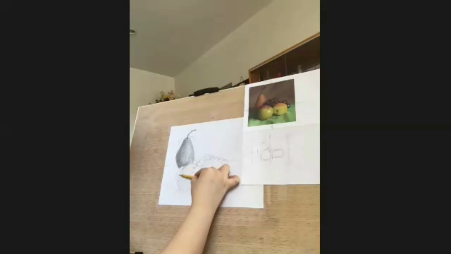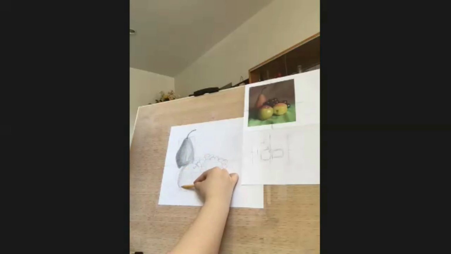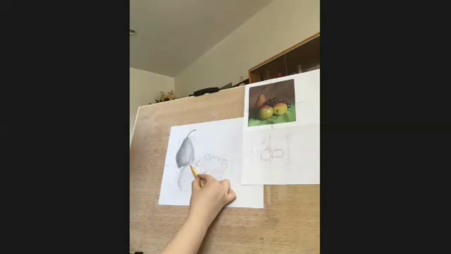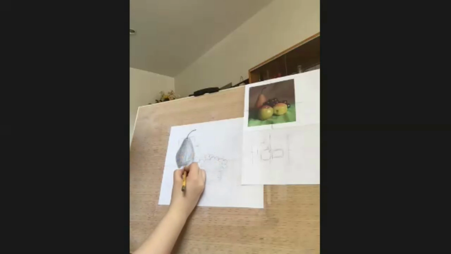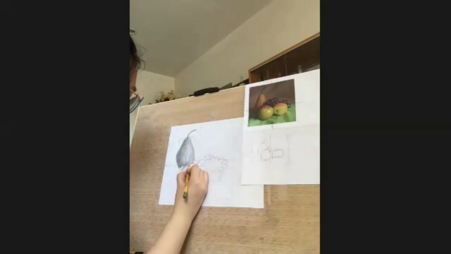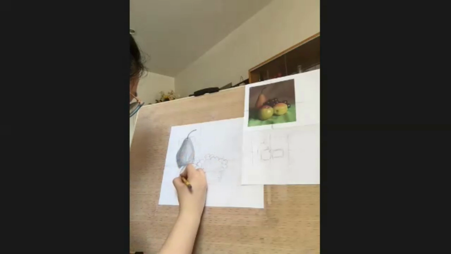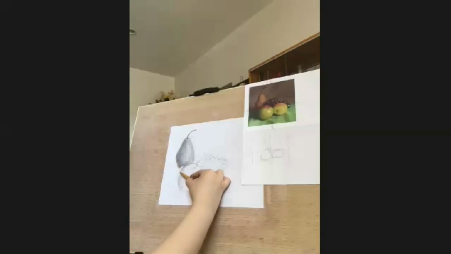Okay, so then you want to shade this apple again. You can use contour lines like this, or you can just shade in the general shape of the apple. If you can't see the outline of the apple, you might want to use your pencil to go over it. Okay, and you just shade this darkest side.